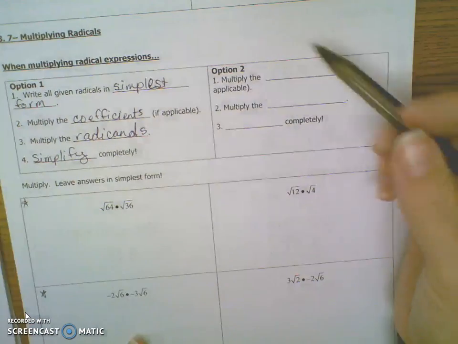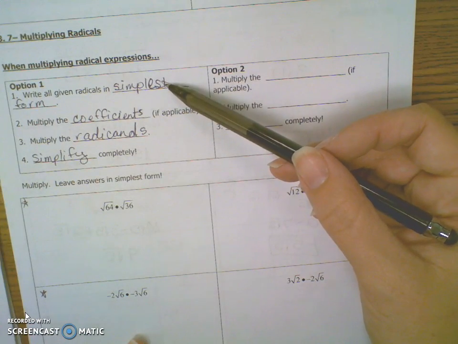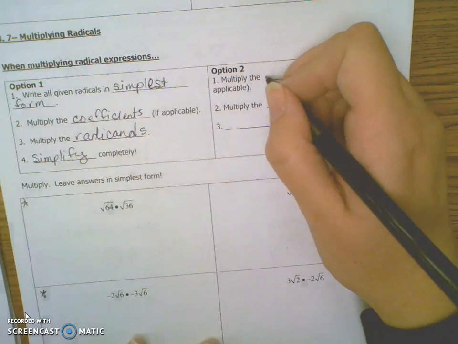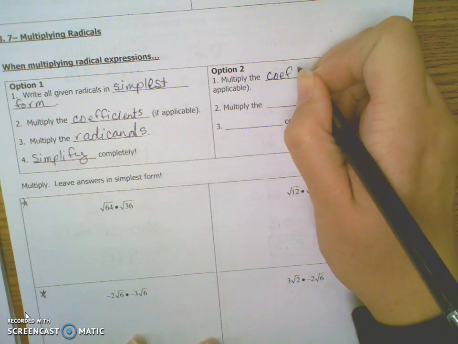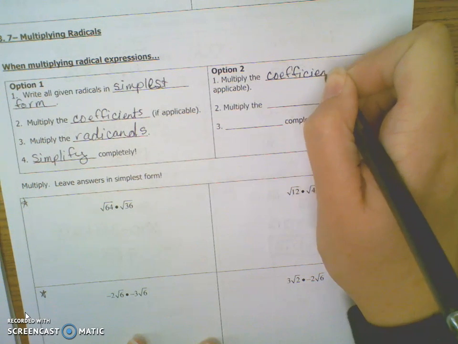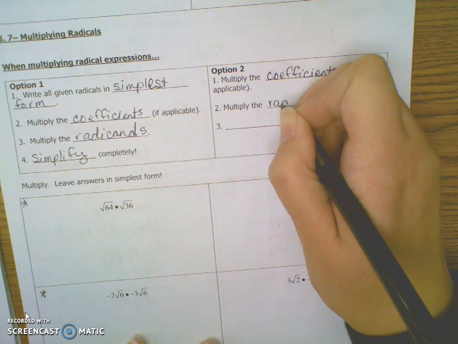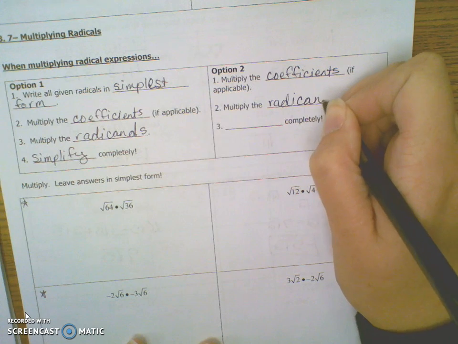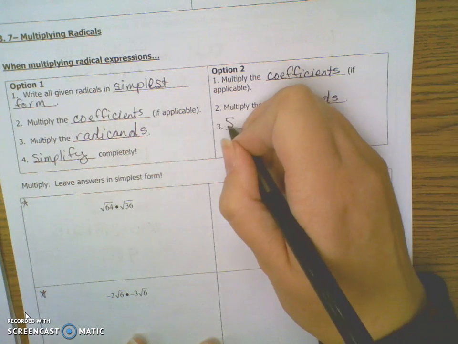The other thing you can do is you can skip the simplest form before you start, and then you can just multiply the coefficients, and you can multiply the radicands, and then you can simplify when you're done.